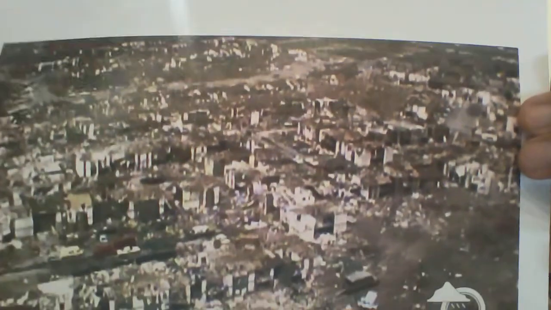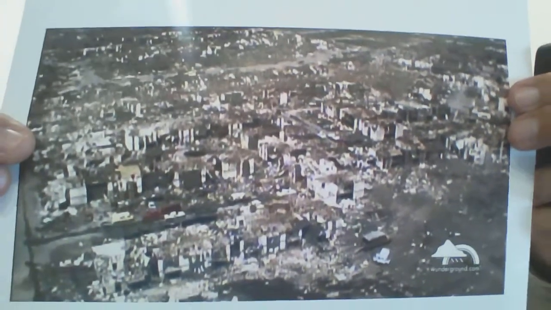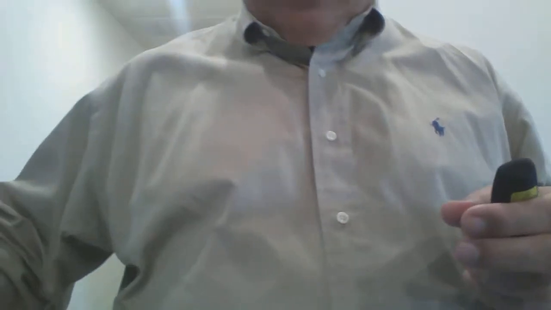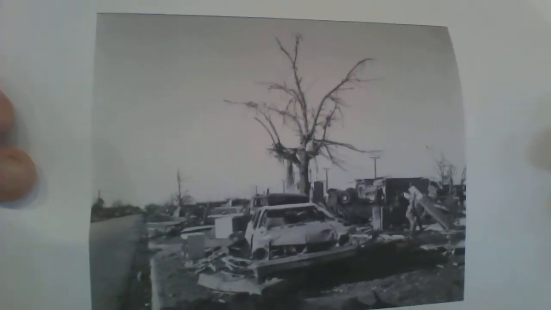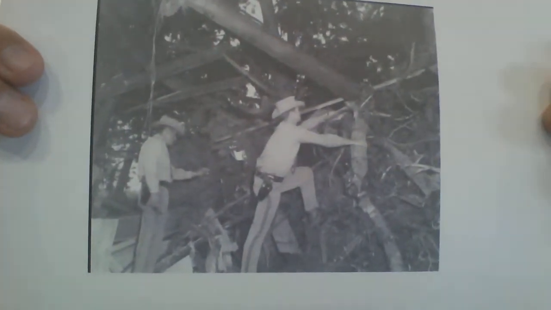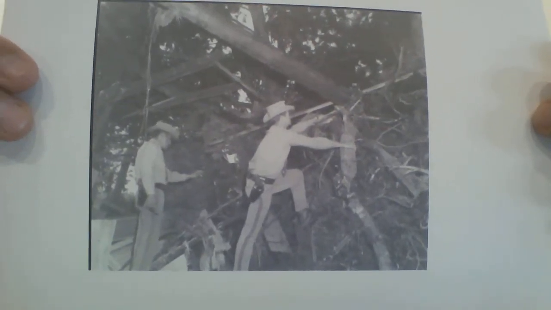This photo gives you a look at the destruction that happened in the Wichita Falls area. There was major catastrophic destruction there. And then this gives you a picture of some damage to vehicles and trees and debris that was gathered around there. And this shows you some police officers working the scene and trying to clear out some debris. I imagine they're looking for lost people and things like that during that time also.